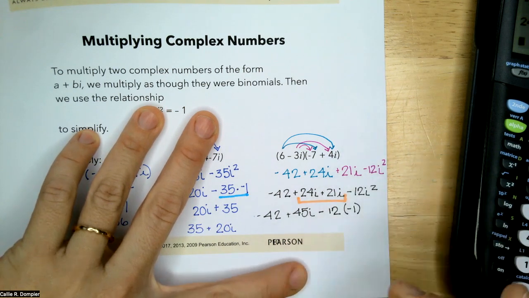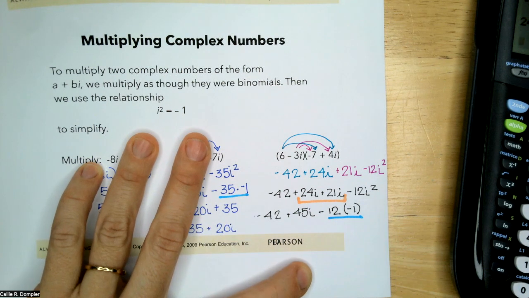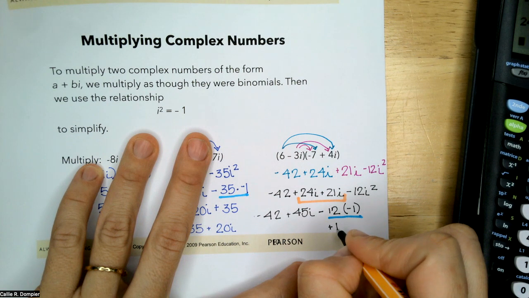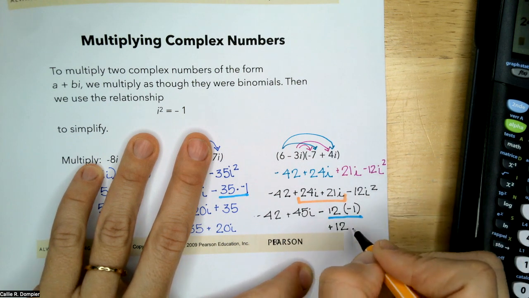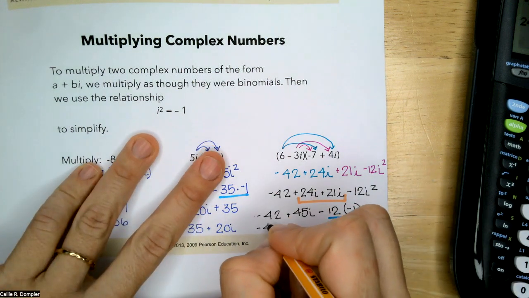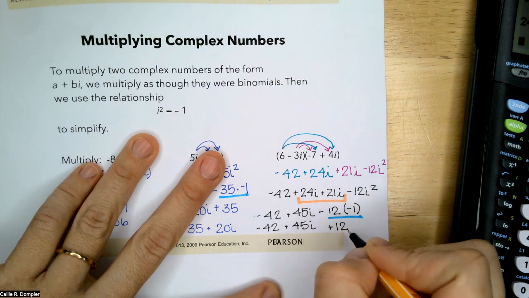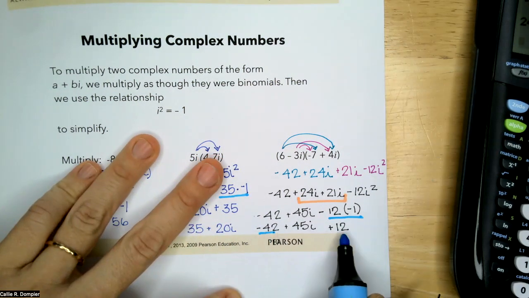So -12 times a -1, that's a real part. Negative times a negative just becomes a positive. So instead of a -12, it's now a positive 12. -12i squared is the same as a positive 12. -42 plus 45i plus 12. I can now combine -42 and 12.